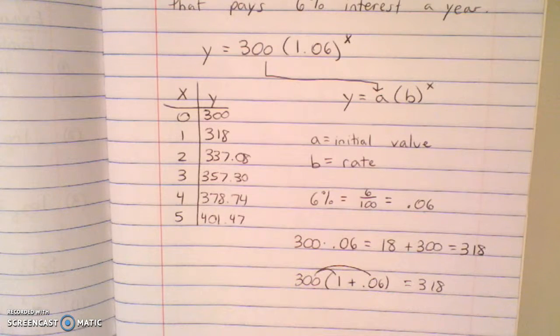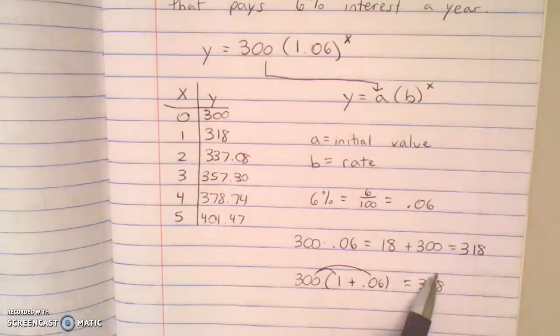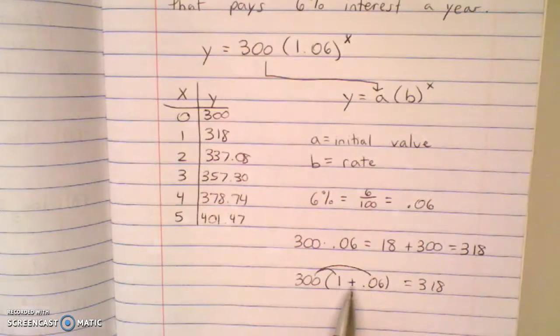So that 1.06, that comes from taking 100% of the value and adding 6% more to it. And that's going to tell you what your interest is on top of the original value. So it's including both values, your original amount plus the interest that you gained. So if you ever have an exponent here, you would never distribute. But since I don't have an exponent here, this is the only time that I can distribute. But in other problems, when you have an exponent, you never distribute from the initial value inside the parentheses. That's something you never do.